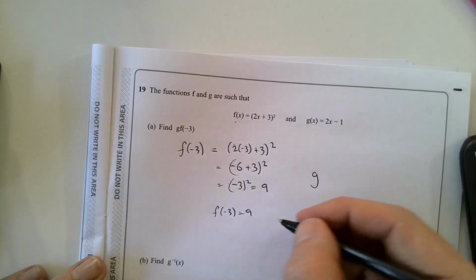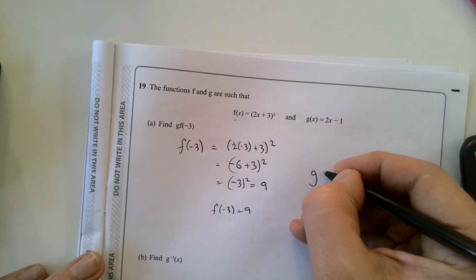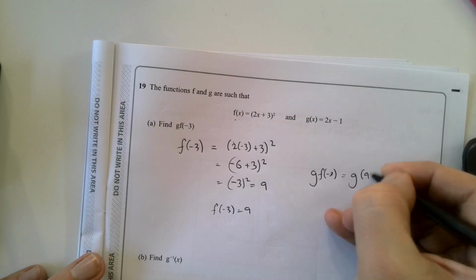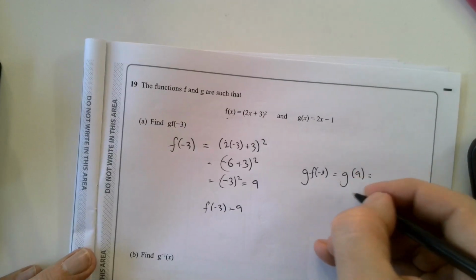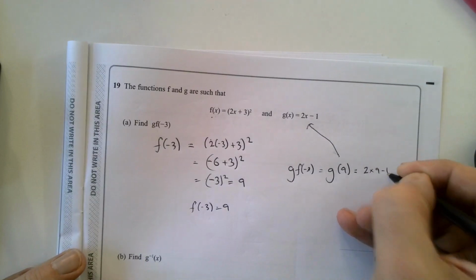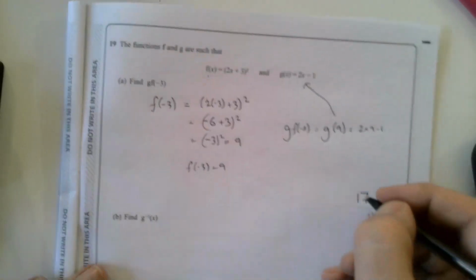And then I need to take that thing, I need to take g of f of negative 3, which is the same as saying g of 9, because I know that f of negative 3 is 9. So I'm going to take that and put it into here. So I do 2 times 9, take away 1, and that gives me an answer of 17.